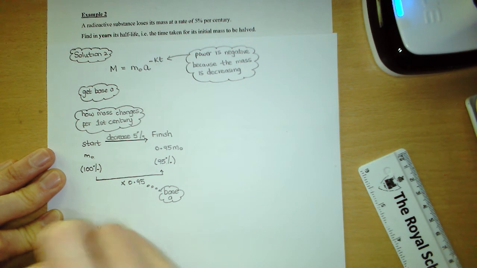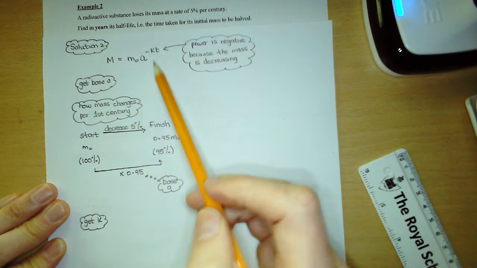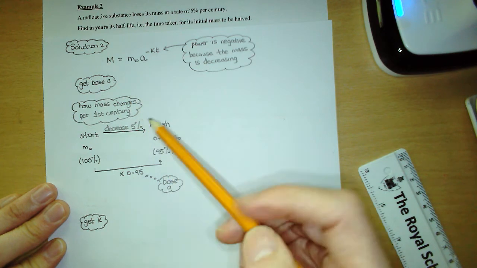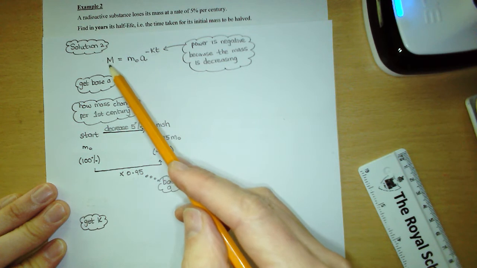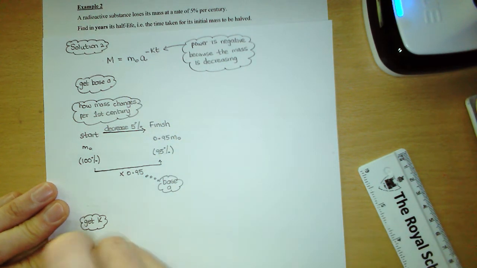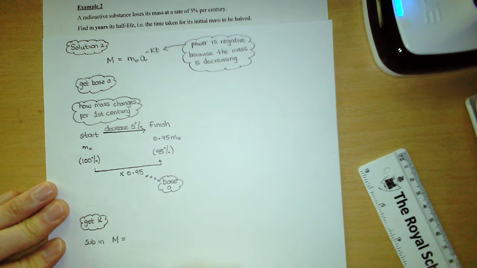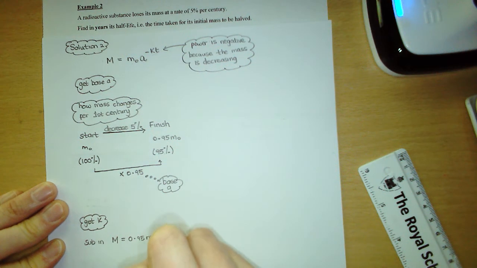So get K. Now, okay, so in order to get K, we're going to sub everything we know into our general index equation. So we know at the end of the century, the mass M that we're left with is 0.95 M0. Okay, so we're left with 0.95 M0. So we're going to sub in capital M. The mass is 0.95 M0. We're also going to sub in A. A is obviously 0.95. That's the base.